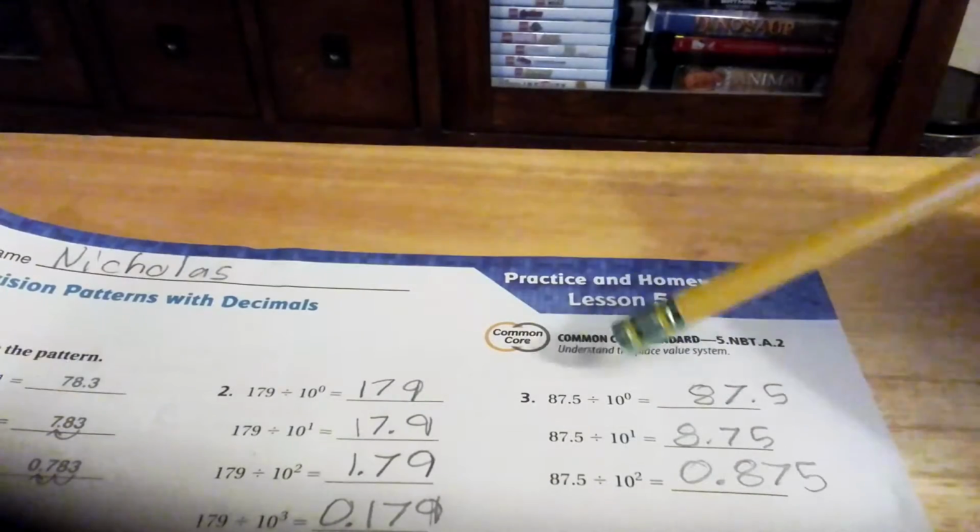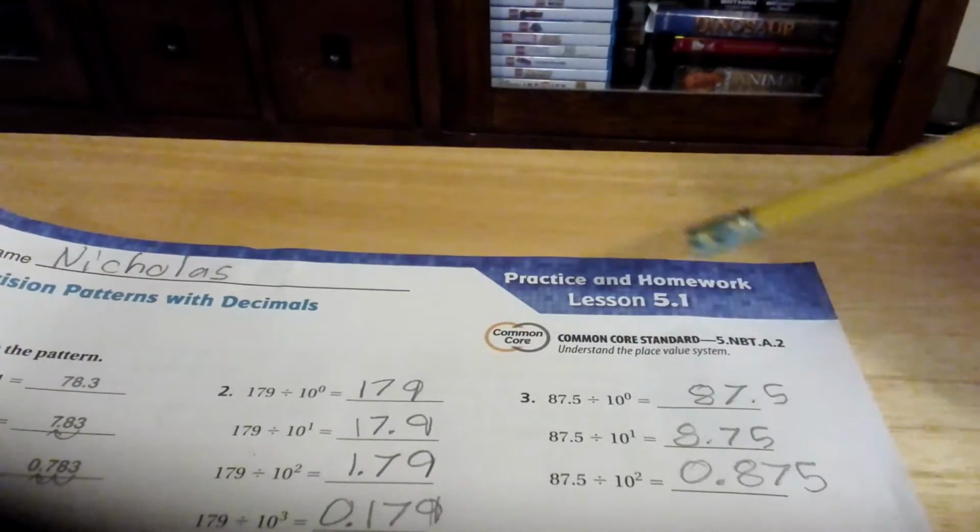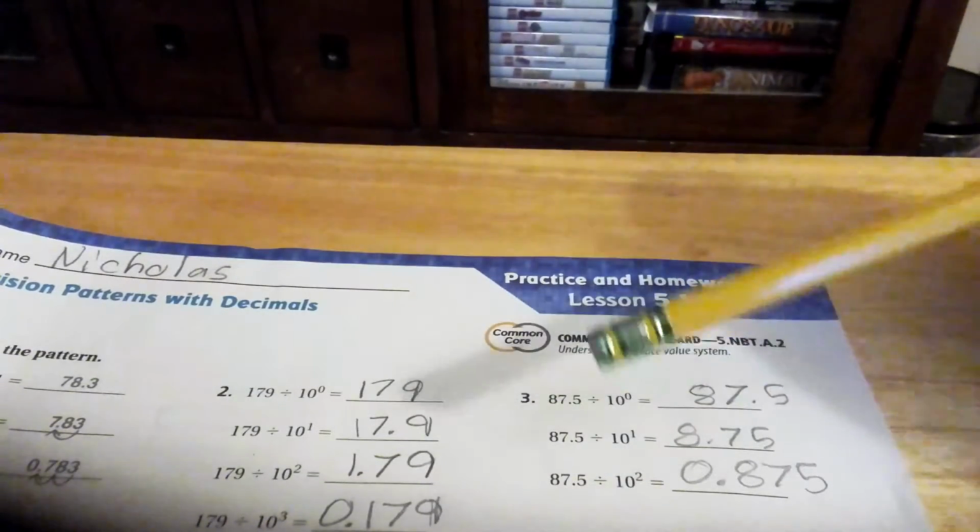Now we're going to move on over to number 3. Sorry, I'm not going in order. This is Go Math Notebook, just so if you want to know what it's from.